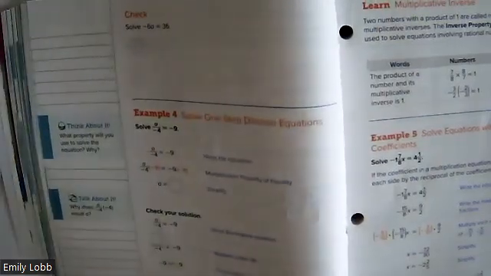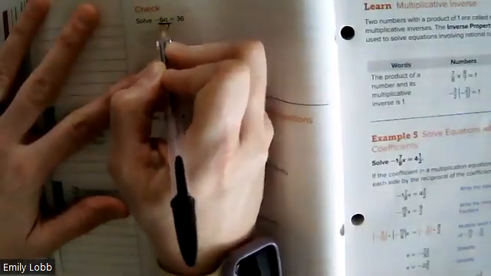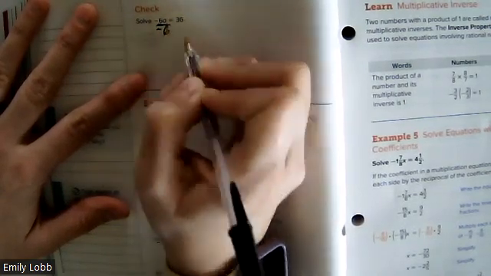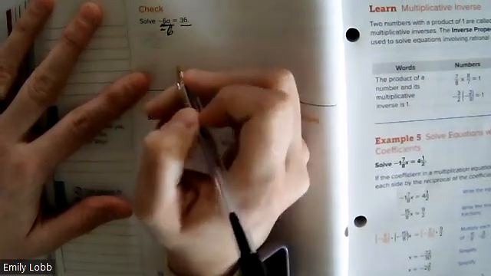All right, so how do I show division? With a fraction bar. We need to know that that means divided by. So I'm dividing the left by -6. Whatever I do to the left, I have to do to the right.